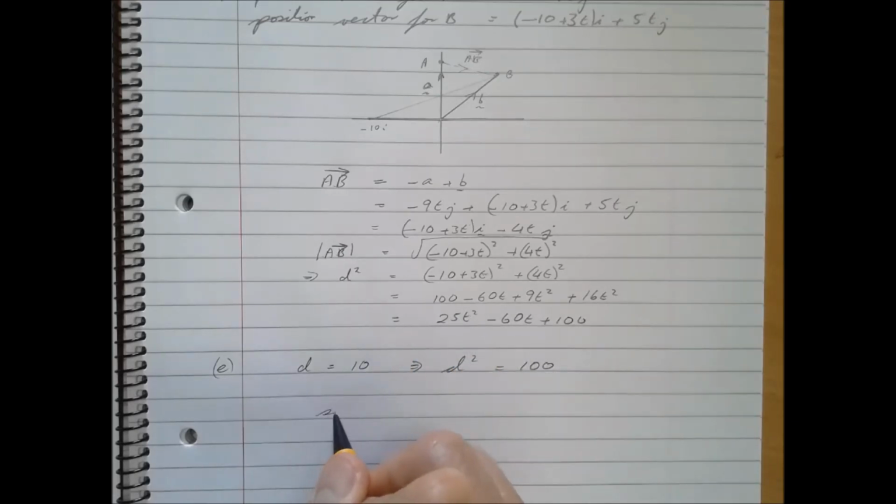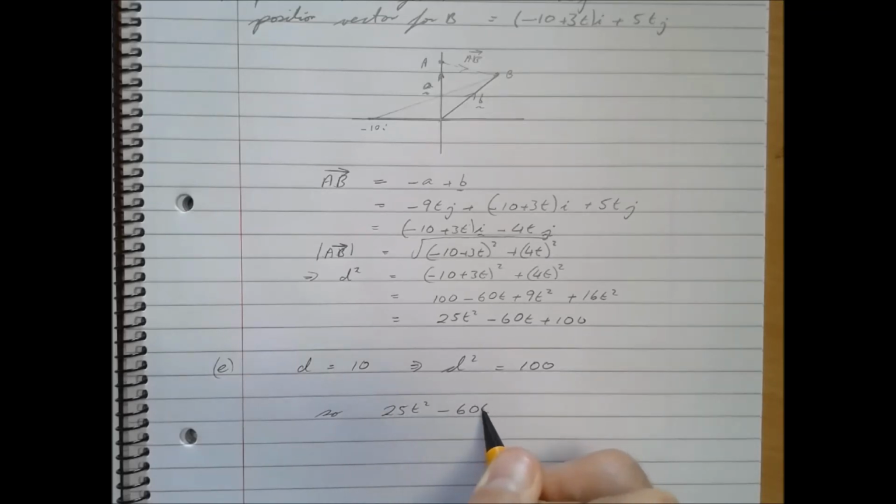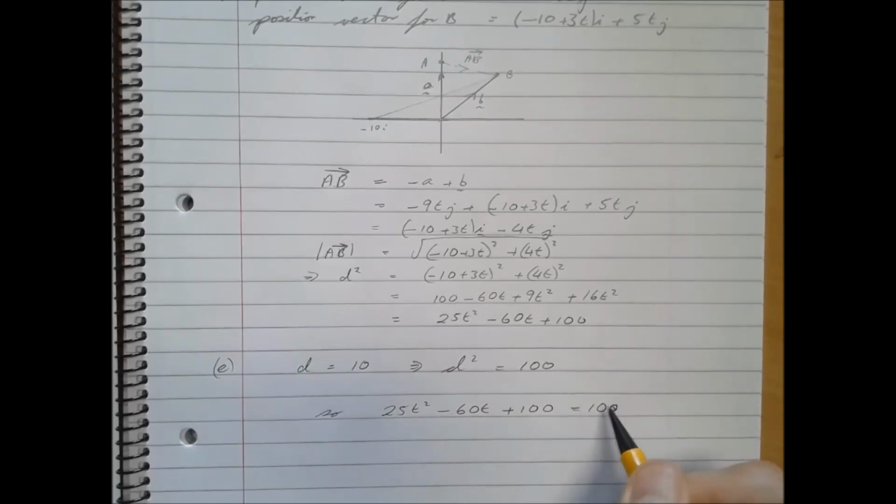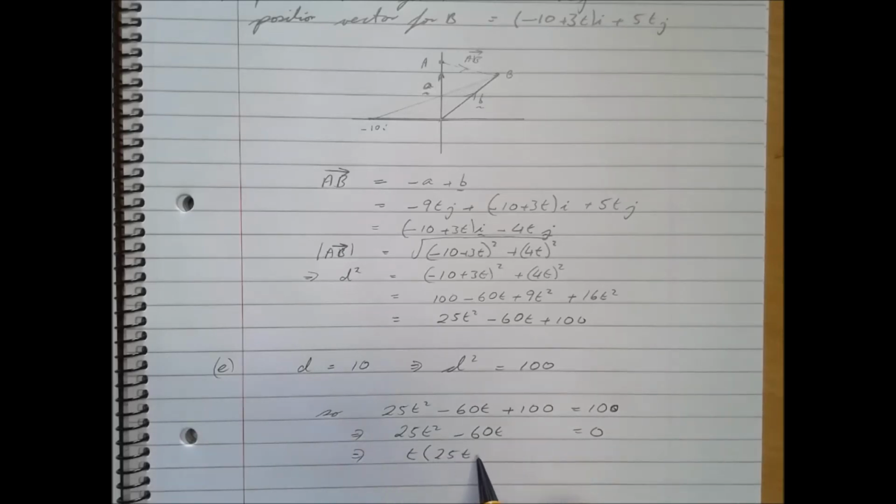So we get now 25t squared minus 60t plus 100 is equal to 100. It's a quadratic. So we solve by equating to 0, so we get 25t squared minus 60t is equal to 0. Factorize the t out, so we get t times 25t minus 60 is equal to 0.